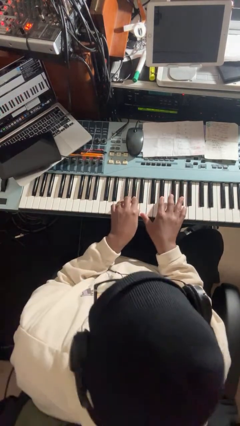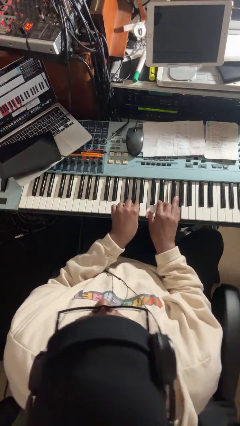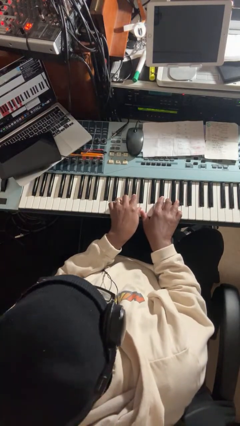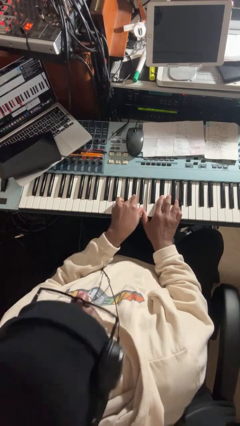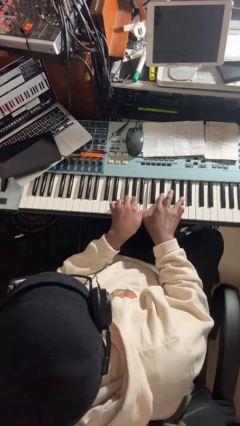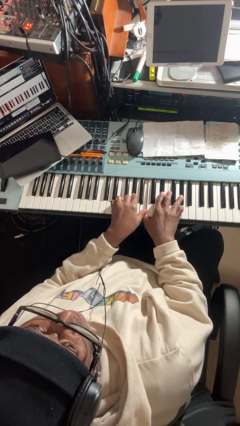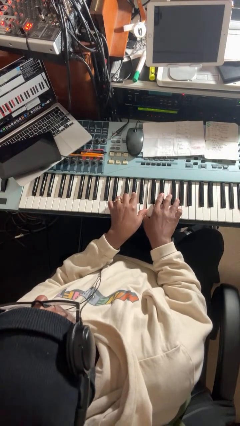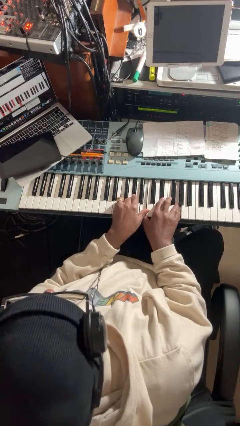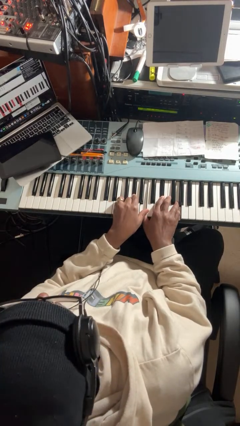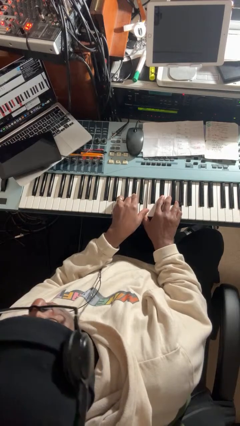Now I went from here, F major 9, to the... Okay, now I'm taking you to... Okay, let's go back to this one first. F minor 7 flat 5. Now I'm going to do the F minor 9 flat 5. Oh, wow, flat 5. F minor 9 flat 5.